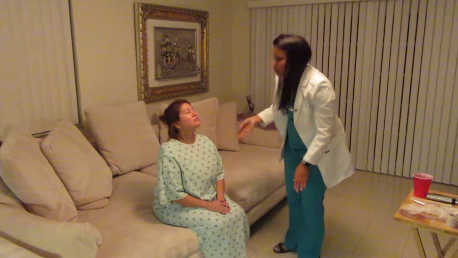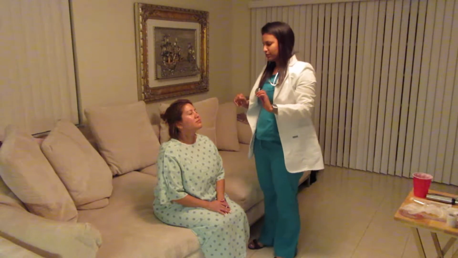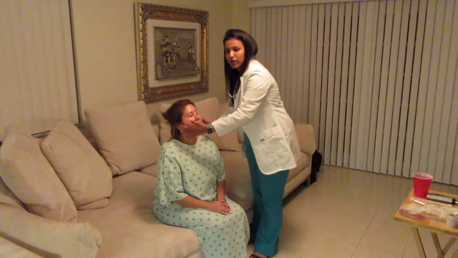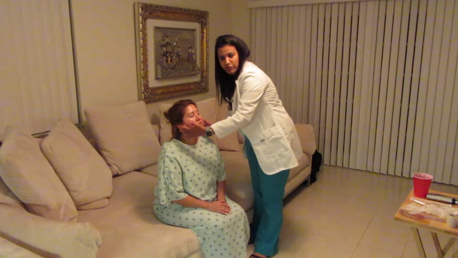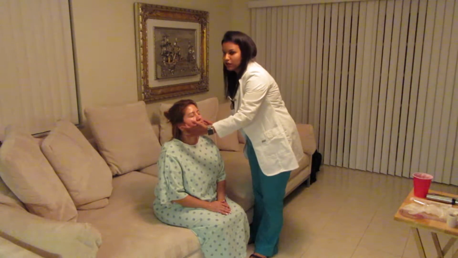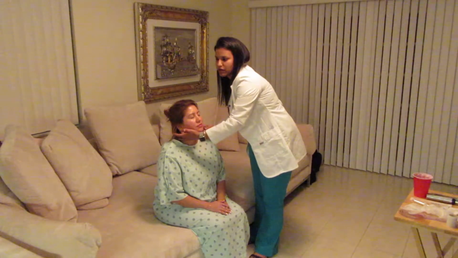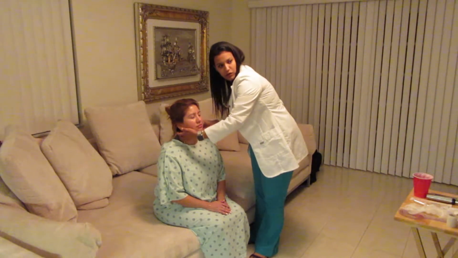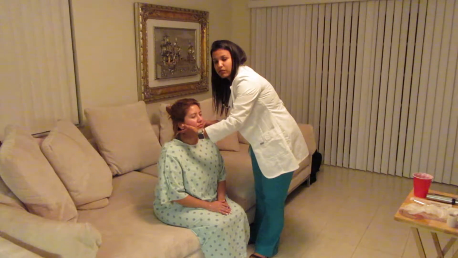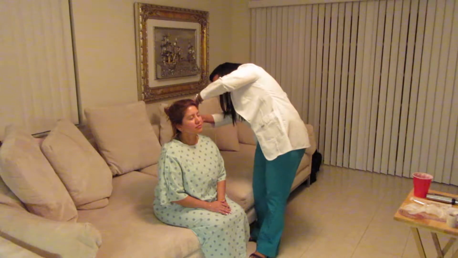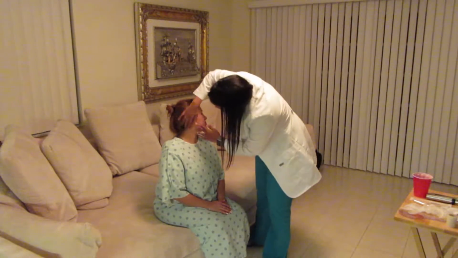Okay, I'm going to go now and assess her lymph nodes. I'm going to start with the pre-auricular lymph node in front of the ear. I have the post-auricular lymph node posterior to the ear. I have also the occipital at the base of the skull. I don't see any swelling. I don't feel any swelling also. Let me see over here.